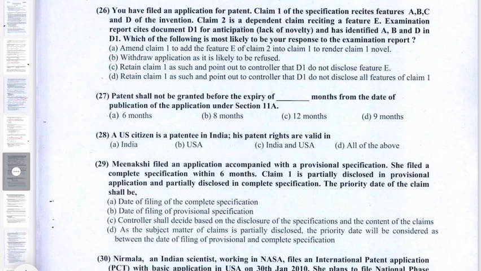Question number 27. Patent shall not be granted before the expiry of dash months from the date of publication of the application under section 11A. So this is given in rule 55, that is opposition to the patent, and the time limit is patent shall not be granted before the expiry of 6 months. So the correct option here is A, that is 6 months.